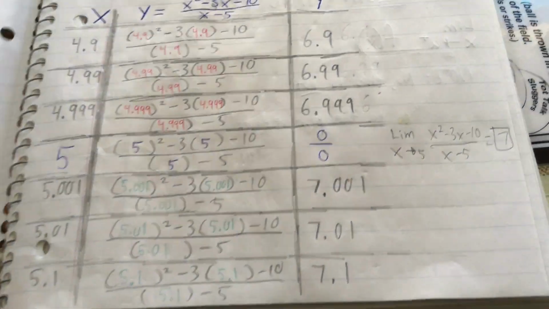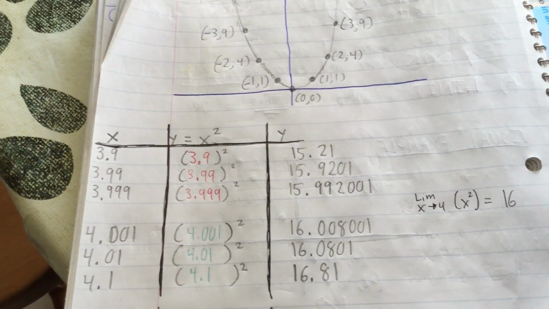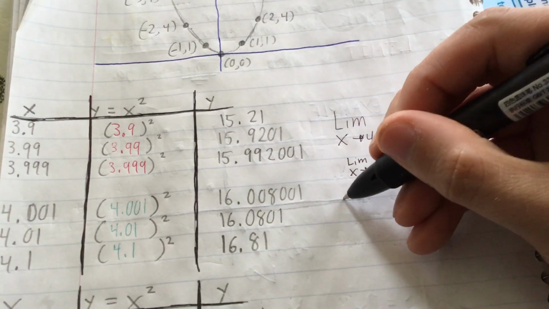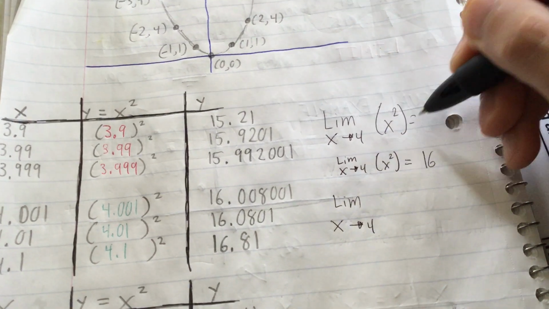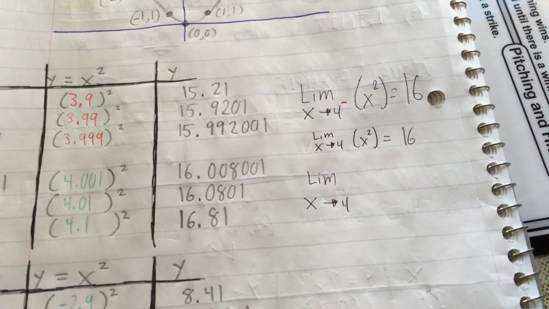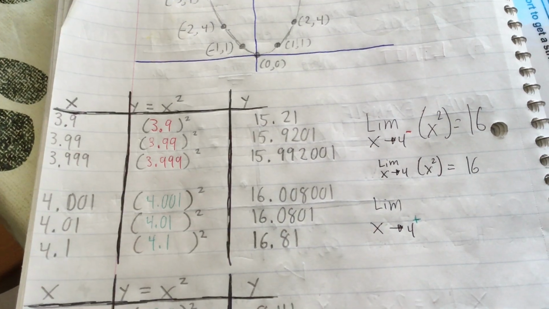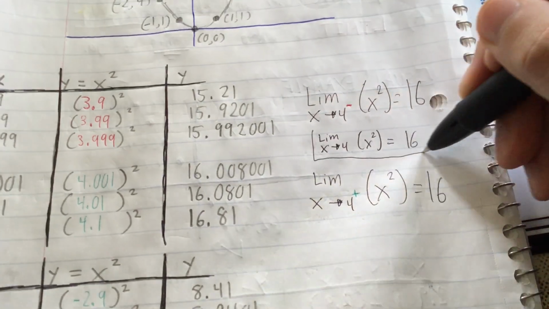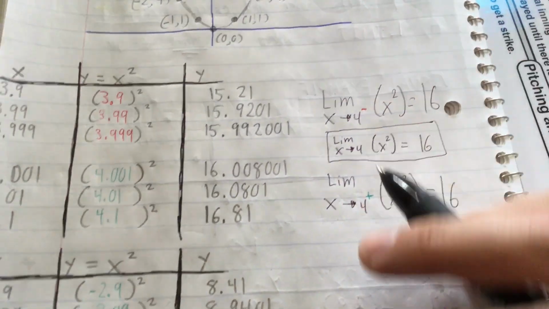Okay, and go back over here. All right, same thing over here. We wanted to figure out where y wants to go as x got closer and closer to 4, but now we can conclude the limit as x approaches 4 for x squared from the left side was 16. And the limit as x approaches 4 from the right side, right? You look at this diagram, we still got 16. Okay? So therefore, the limit as x approaches 4 for x squared is 16, just by analyzing, tracking from the left and right, where does y want to go?